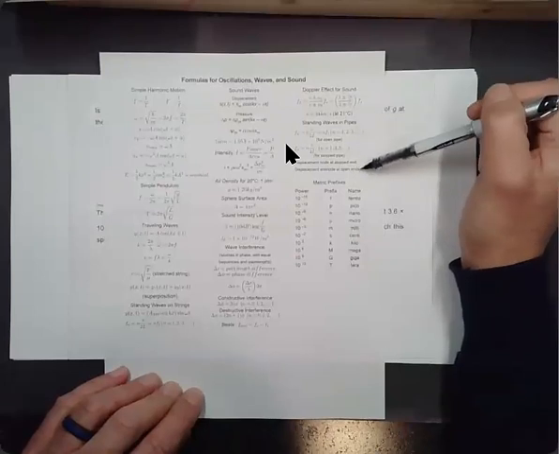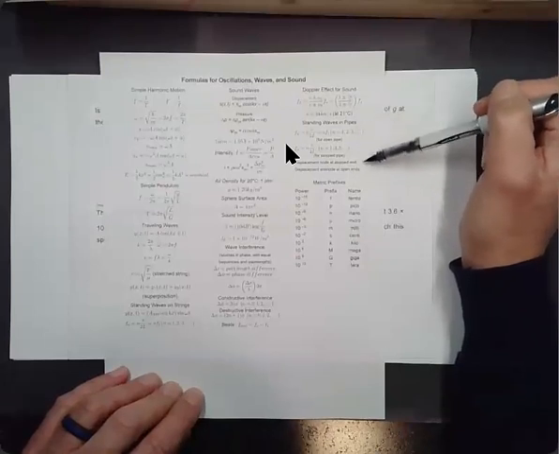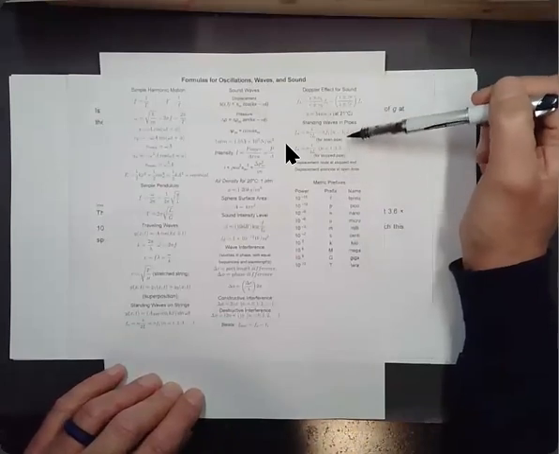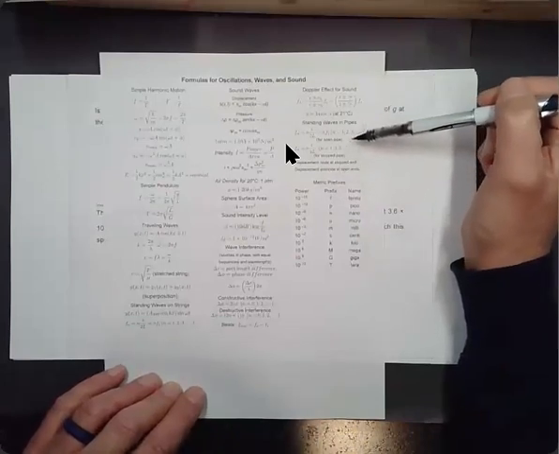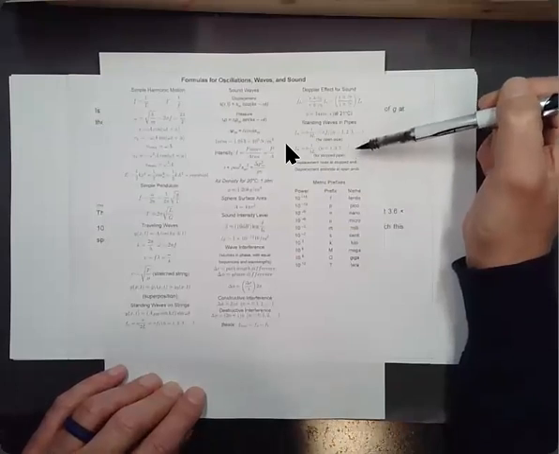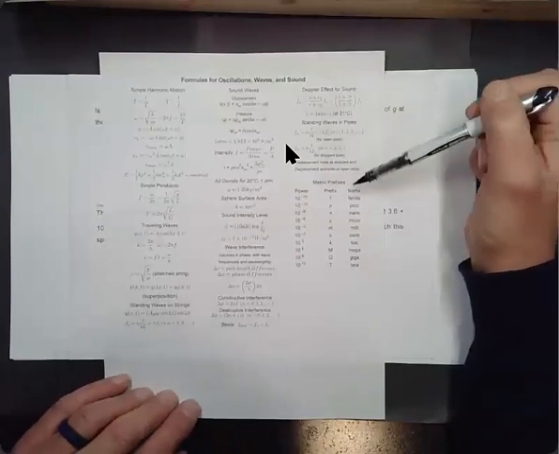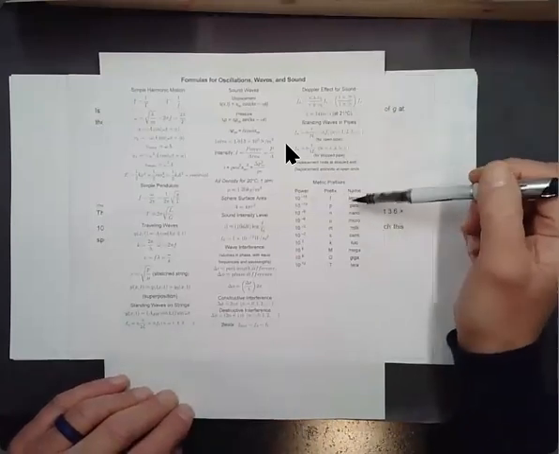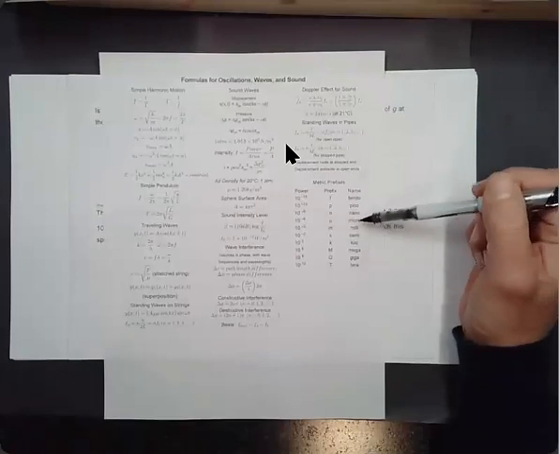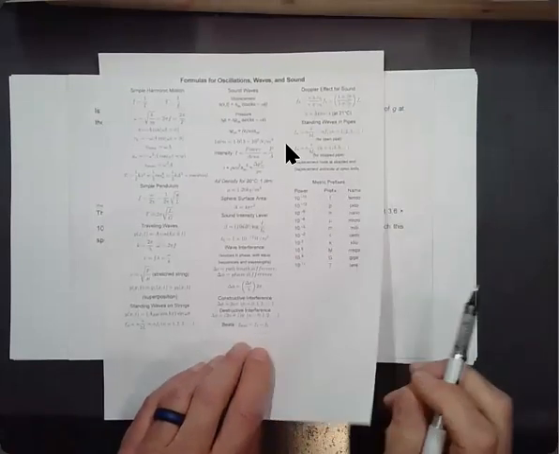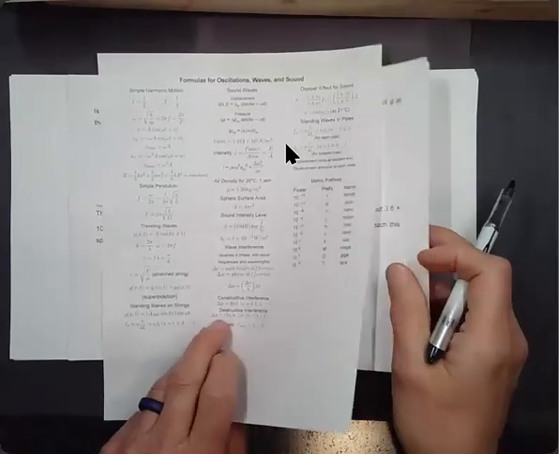And then I've got the formulas for standing waves in pipes, which aren't presented in the order that we studied them in, but I just juggled some stuff around so I could make everything fit. And then metric prefixes at the very end, just in case you might need those. So that's what we have going so far.